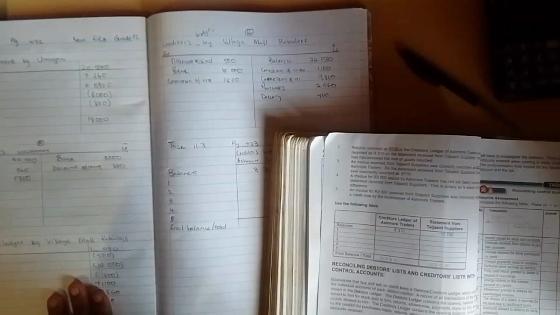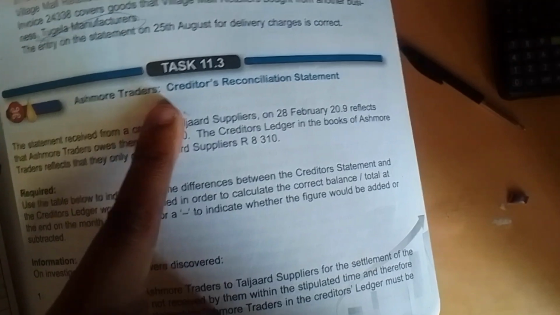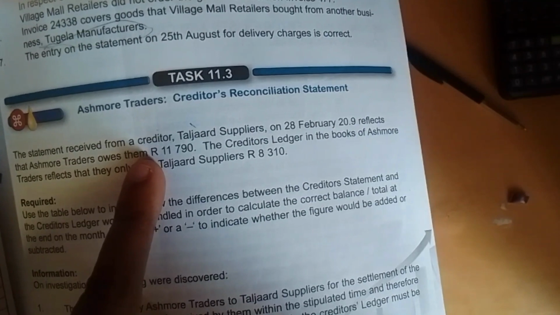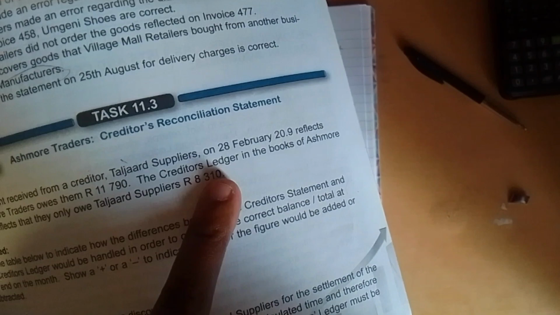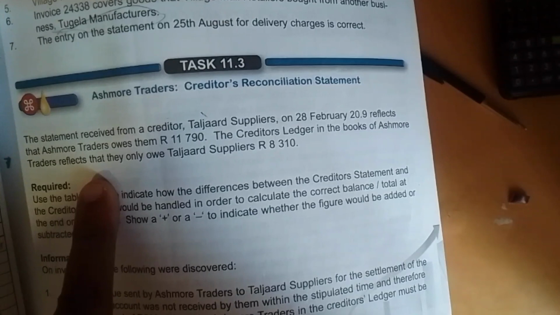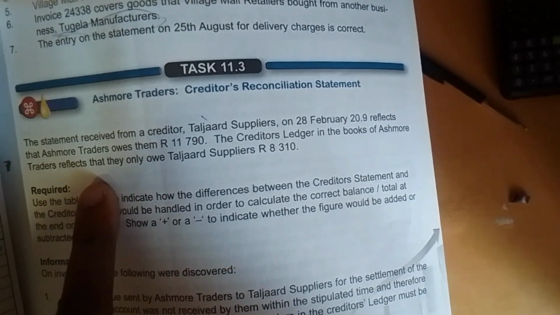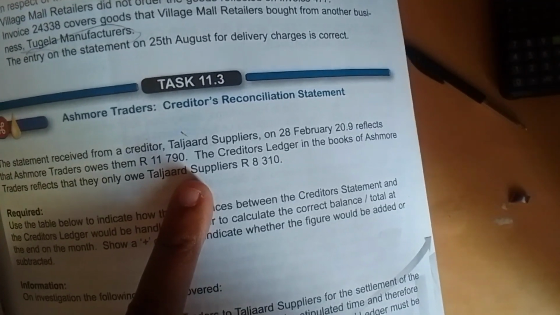It's similar to this one. So we'll also do Activity 11.3, which is this. Ashmore Traders Creditors Reconciliation Statement. It says that the statement received from a creditor, Dalyard Suppliers, on 28 February 2009 reflects that Ashmore Traders owes 11,790. The creditor's ledger in the books of Ashmore Traders reflects that they only owe Dalyard Suppliers 8,310.